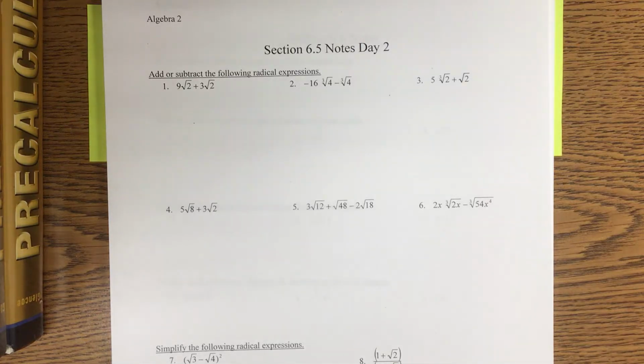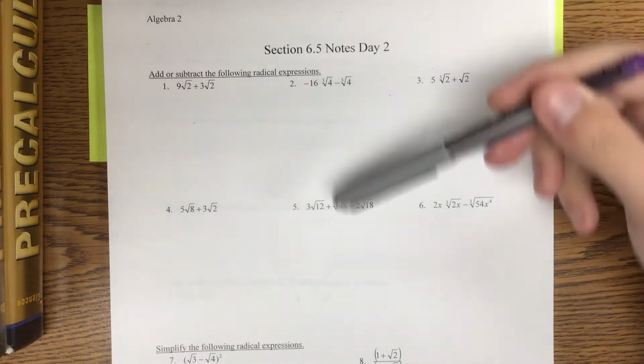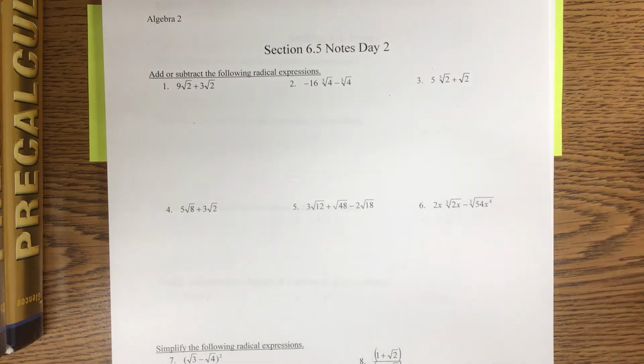In this video, I will be talking about the section 6.5 Day 2 notes. In today's section, we are going to talk about adding and subtracting radical expressions. In the previous video, we did a little bit with multiplication and division. We'll come back to that at the very bottom with 7 and 8. But with addition and subtraction, it follows the same rules as combining like terms with algebraic expressions.